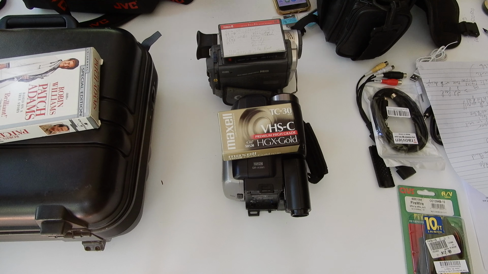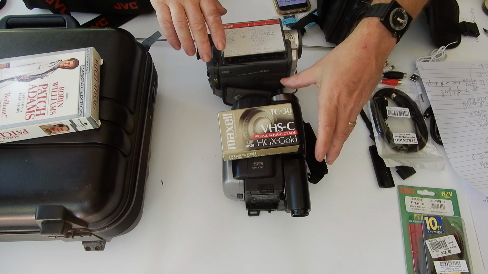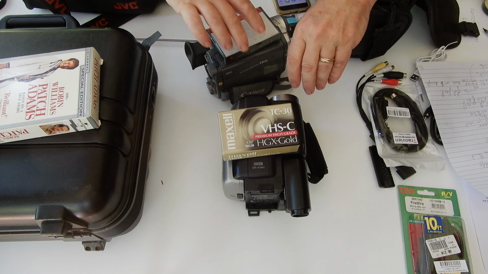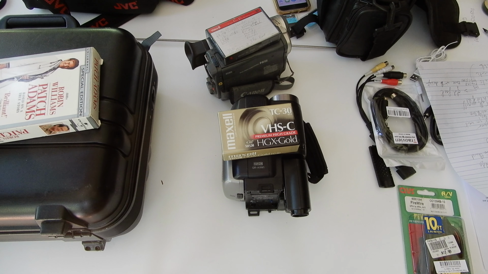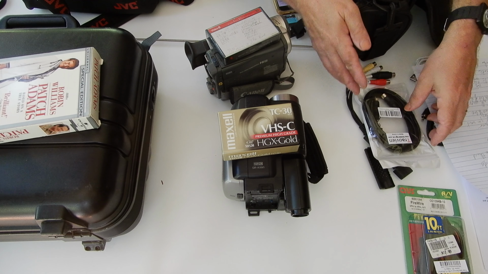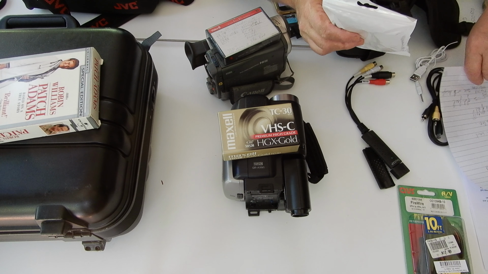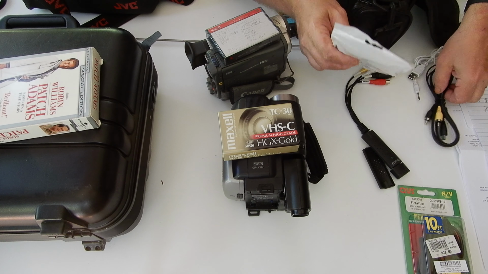Then you need to connect the camcorder. So if it's only for viewing, you can view directly on your TV. But if you want to record and have it in a digital format on your computer, you are going to need cables. And again, there are many cables.